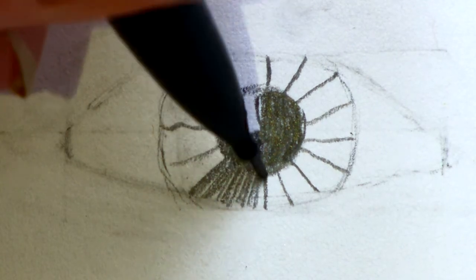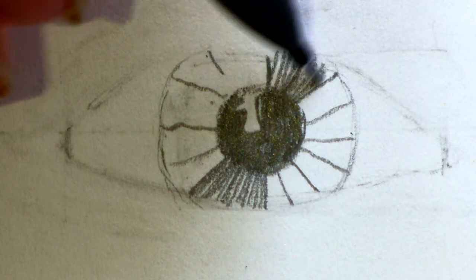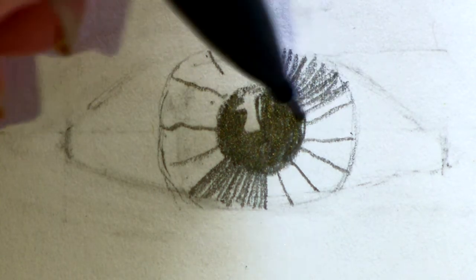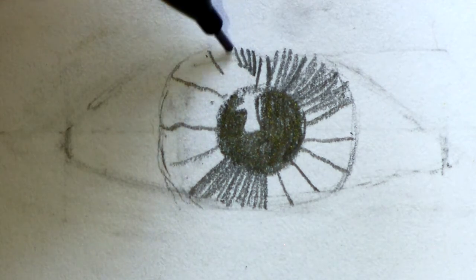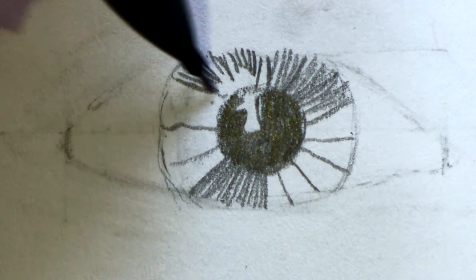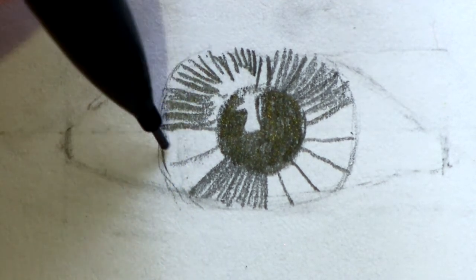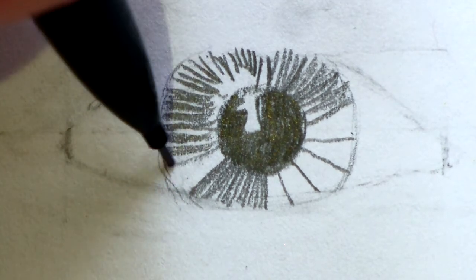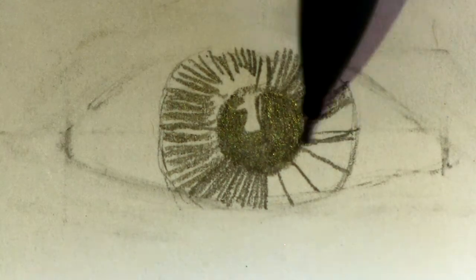Now that you've got those first lines in so you know the right direction, you're going to go back in and start to fill this area with small little lines close together. This is going to give you the pattern.